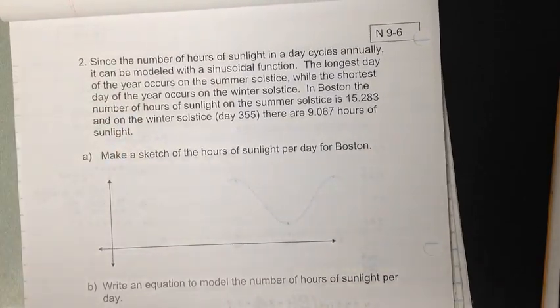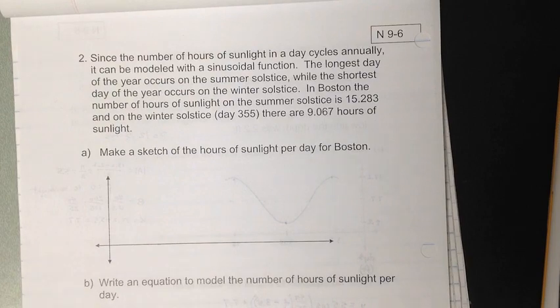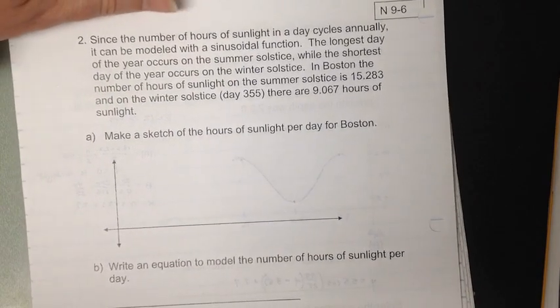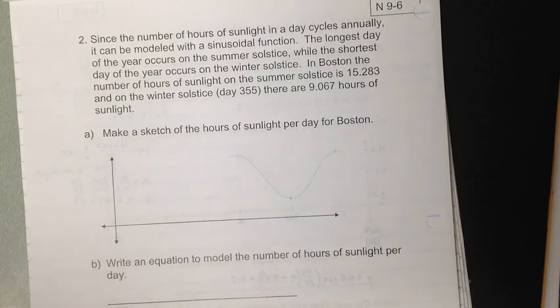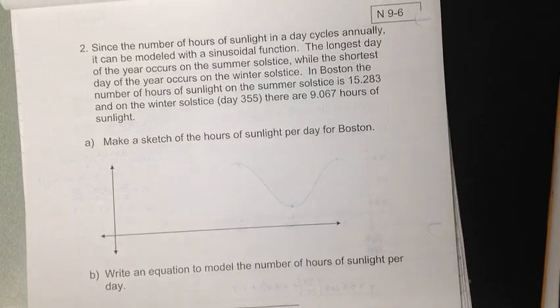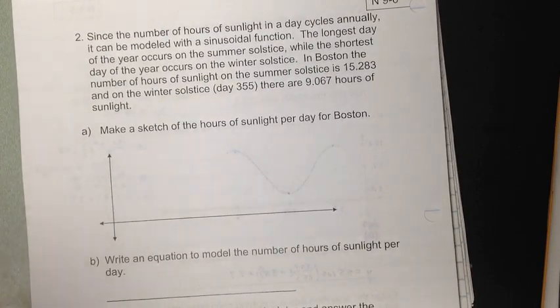Since the number of hours of sunlight in a day cycles annually, it can be modeled with a sinusoidal function. The longest day of the year occurs on the summer solstice, while the shortest day of the year occurs on the winter solstice. In Boston, the number of hours of sunlight on the summer solstice is 15.283, and on the winter solstice, day 355, there are 9.067 hours of sunlight. Okay, so make a sketch of the hours of sunlight per day for Boston.